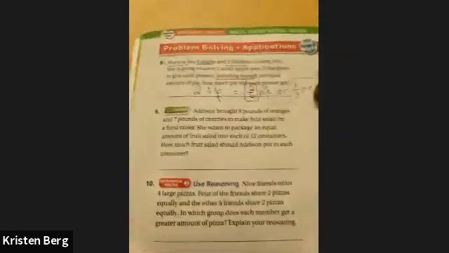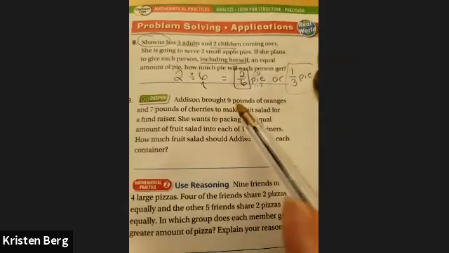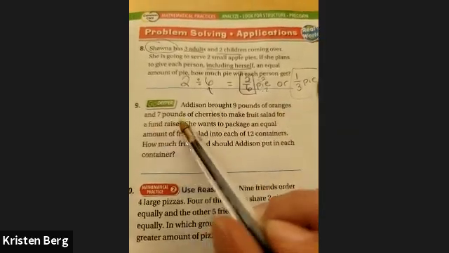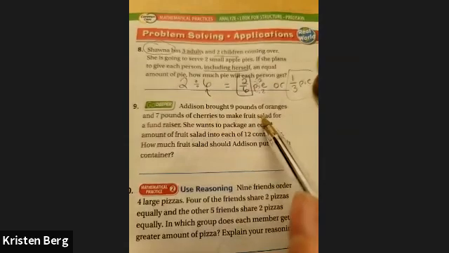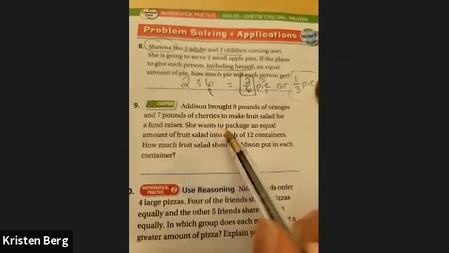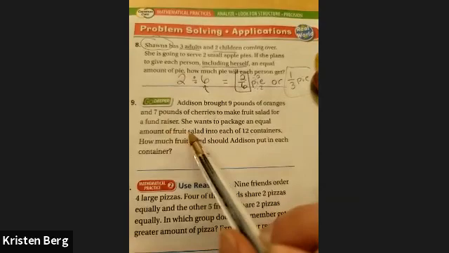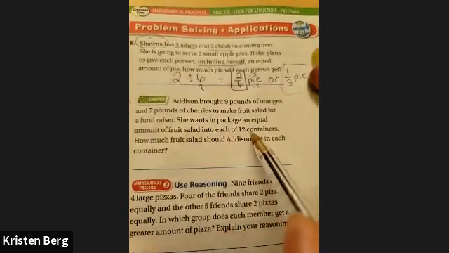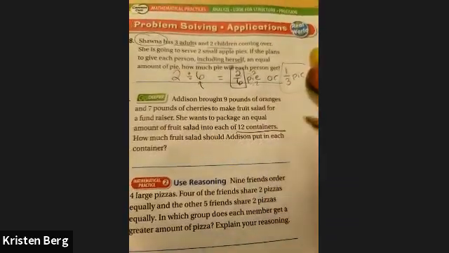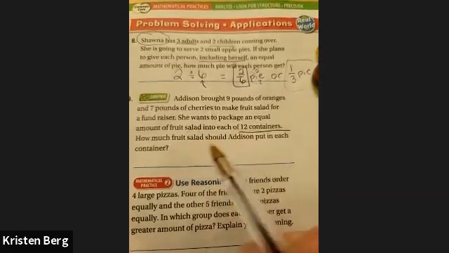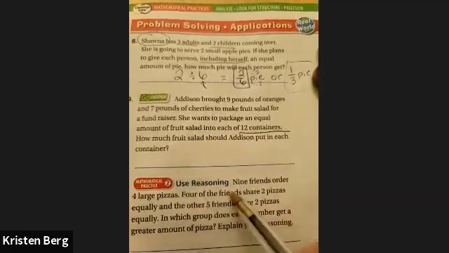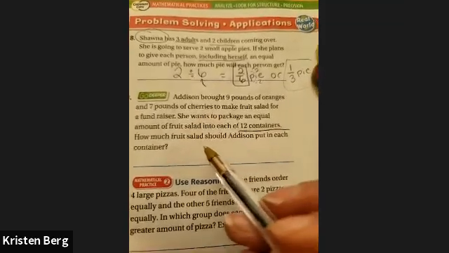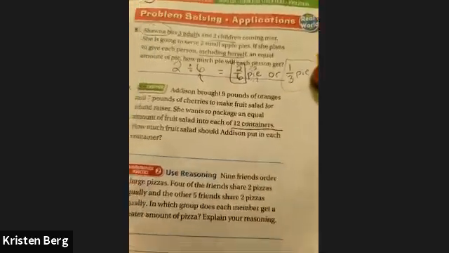Okay, next. This one says Addison brought 9 pounds of oranges and 7 pounds of cherries to make fruit salad for a fundraiser. She wants to package an equal amount of fruit salad into each of 12 containers. So how much fruit salad would she put into each container? All right, so this is where we're going to have to figure out what is our divisor here. Well, what are we going to be sharing it amongst?